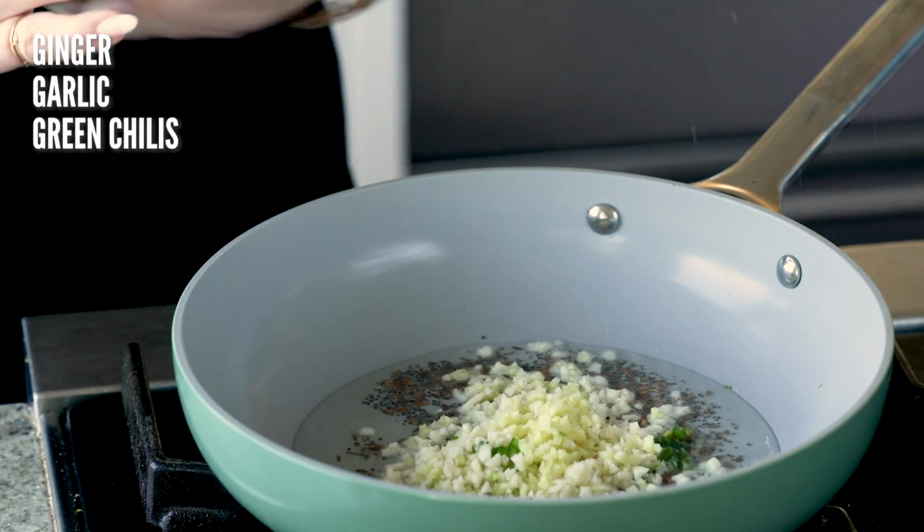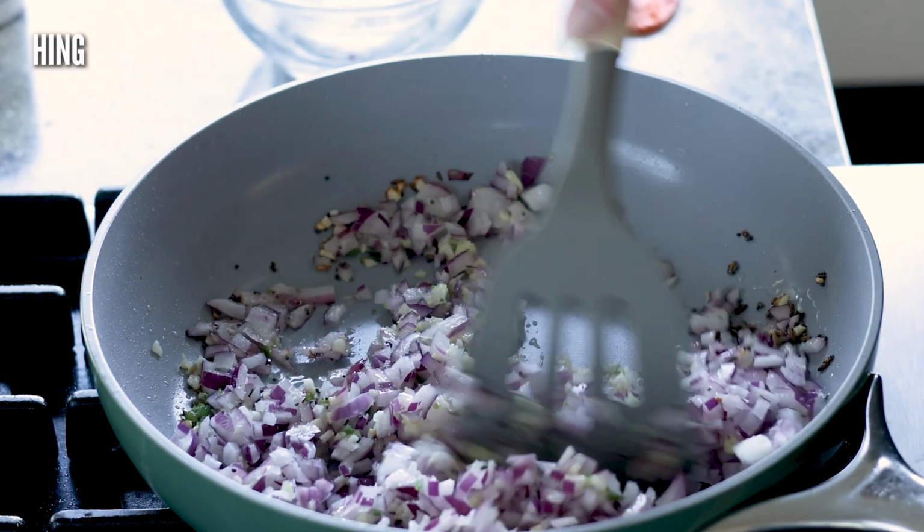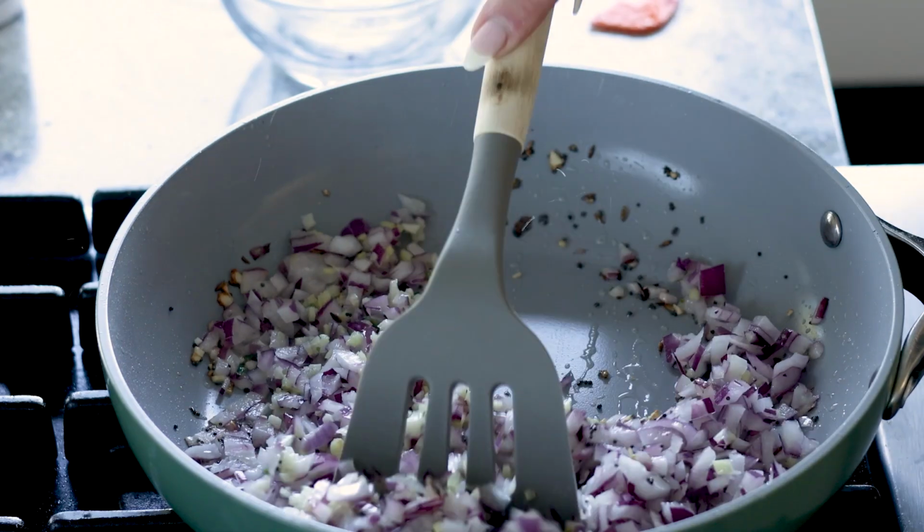Add the ginger, garlic, green chili, onion, and a good pinch of salt and mix well. If you're using Hing, that's Asafoetida, you add that at this point as well. You can omit the Hing. I'm just used to adding Hing because my mom used to add Hing to pretty much all the dals, but it's not a requirement for flavor.